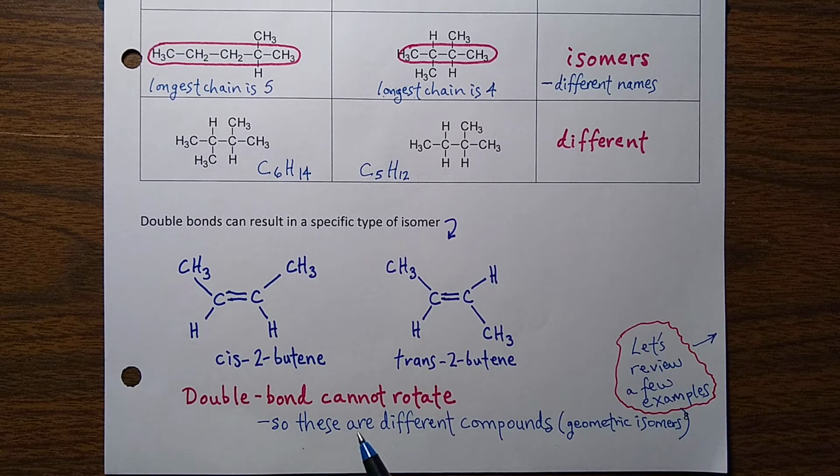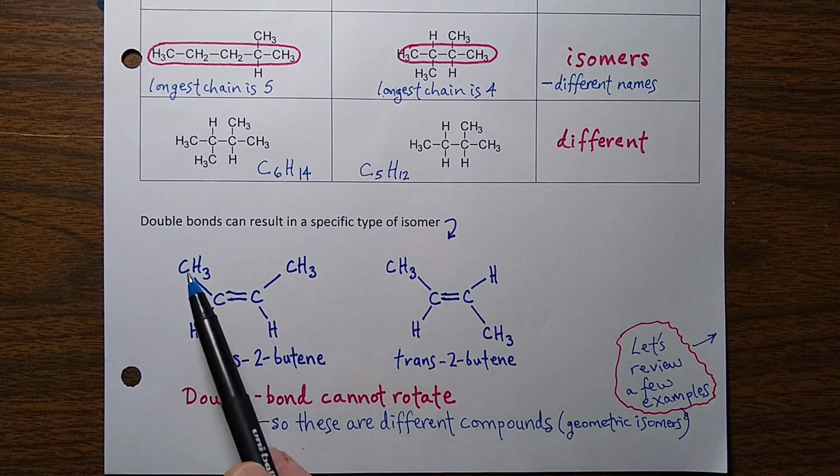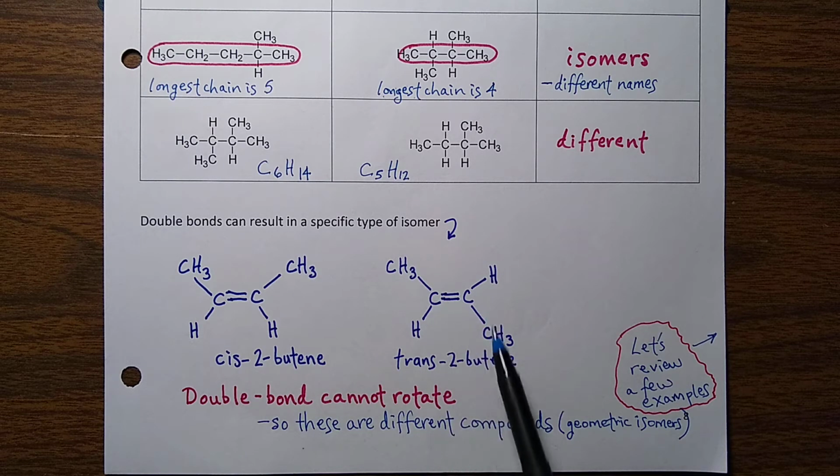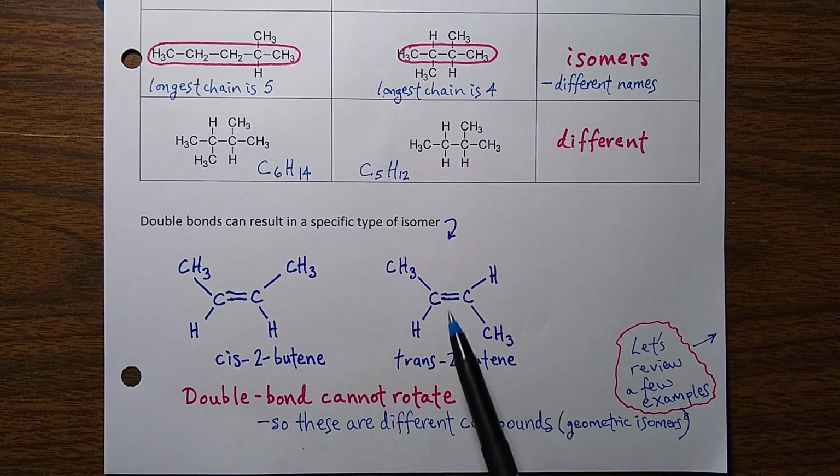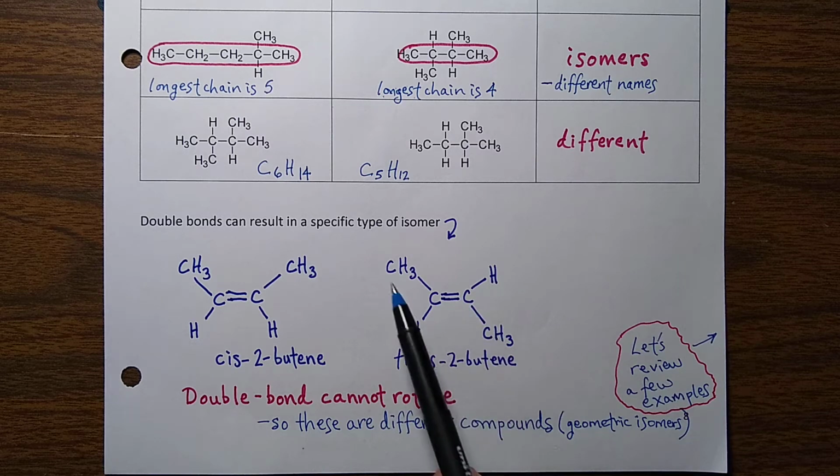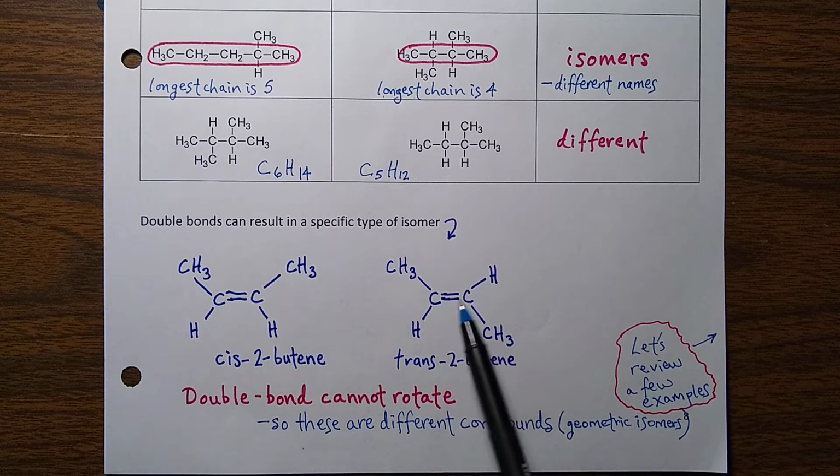So we have to come up with unique names. You'll notice that each compound has a unique name. Each of these compounds has 4 carbons in a row, so they're both based on butane. However, they have a double bond, so we change the ane ending of butane to butene for an alkene, a double bond containing compound. And we got to do one more thing. We have to tell you where the double bond is in the longest chain.